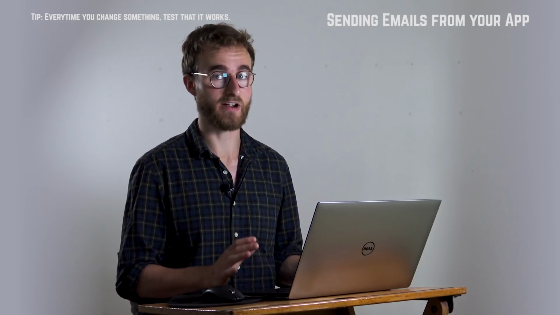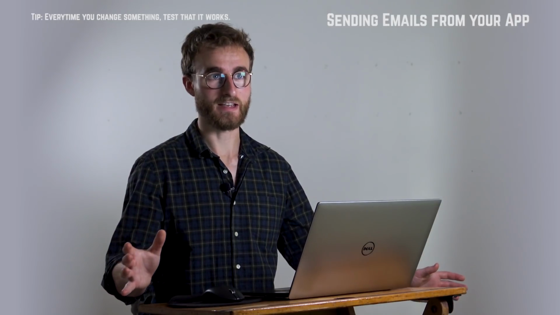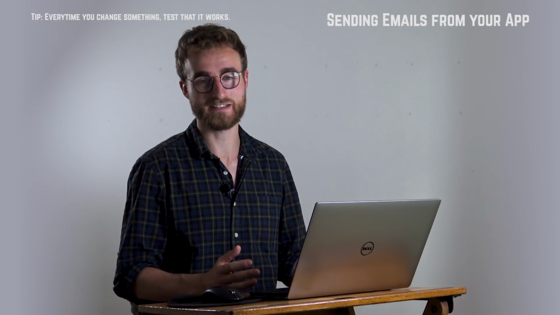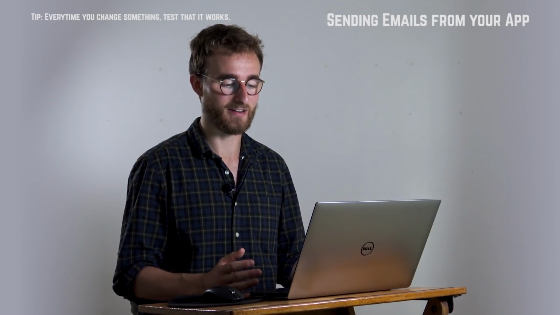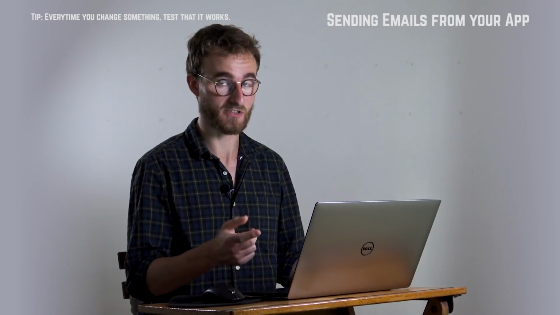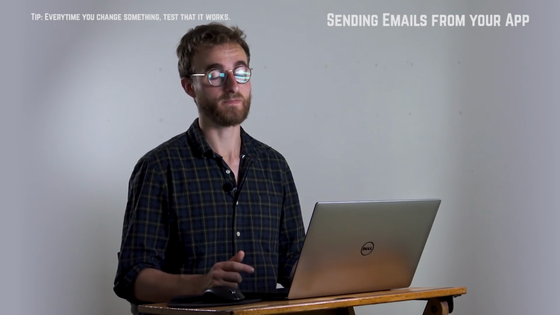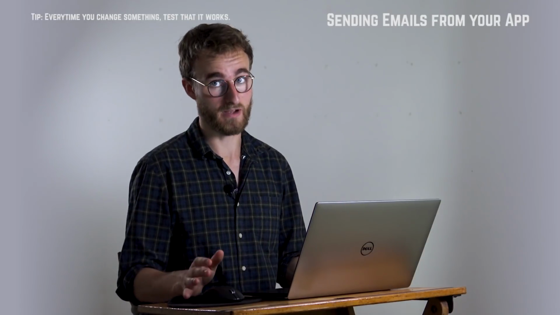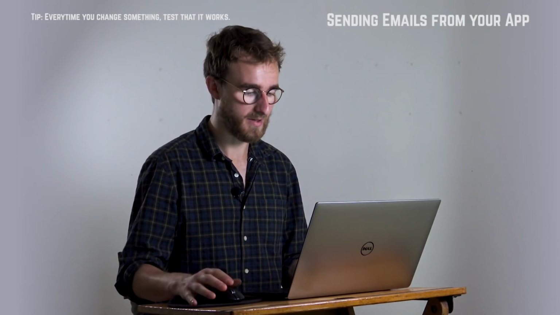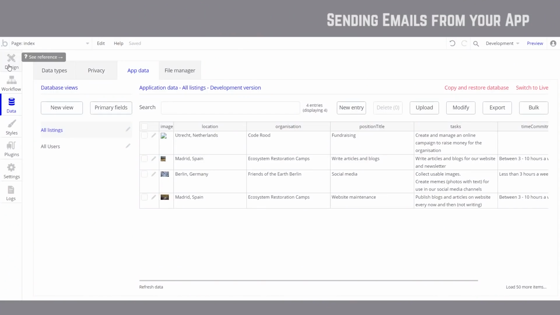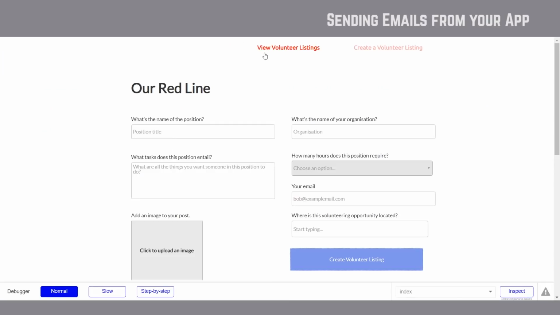3 things interacting with 3 other things, that's 3 times 3 possibilities, 9 possibilities. And if you just have one thing that you've changed and it doesn't work, well, it can only be that one thing that's made it faulty, if in fact it was working beforehand. So just make incremental changes to your app and test. It's very good practice.